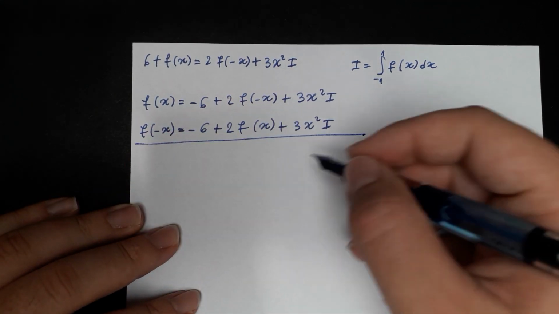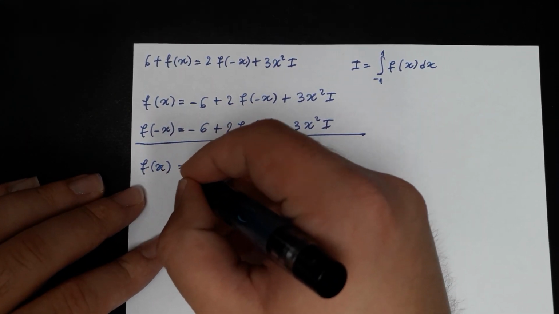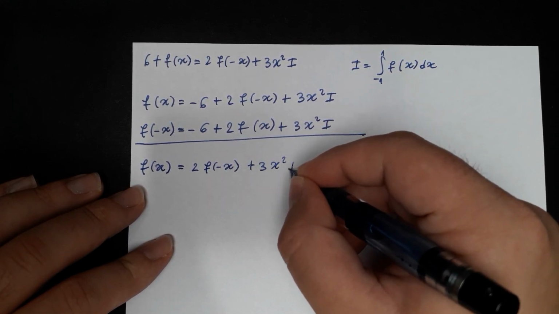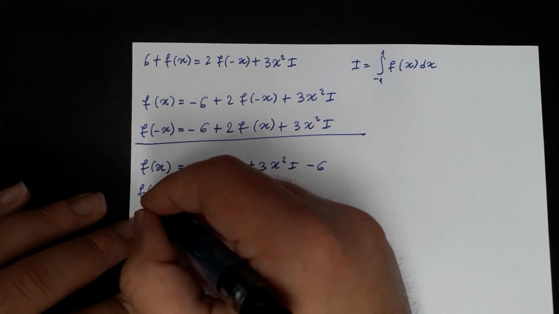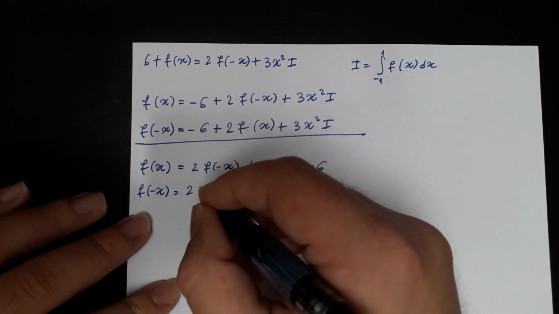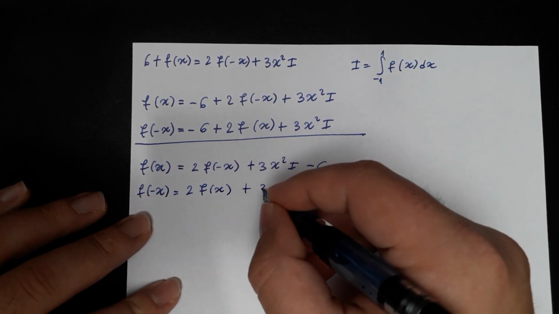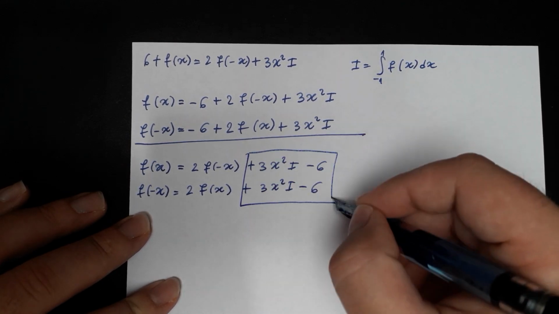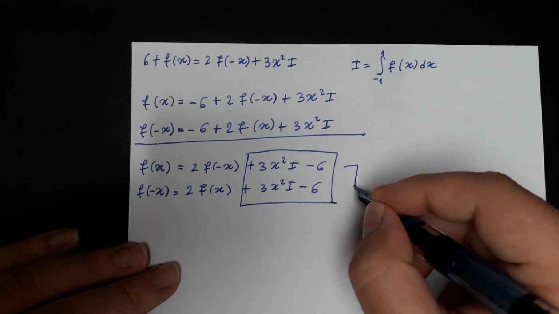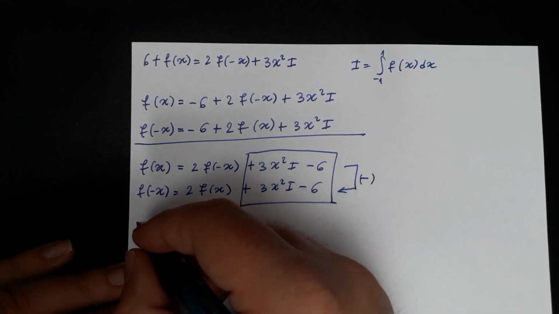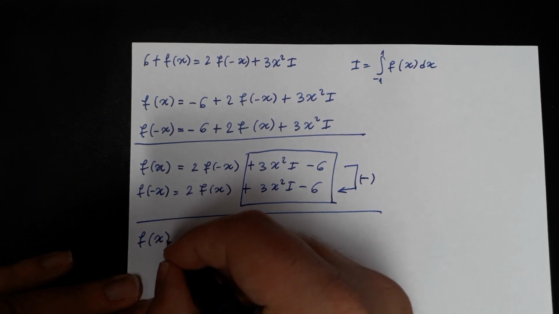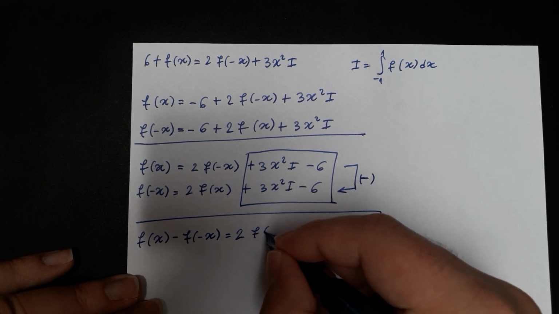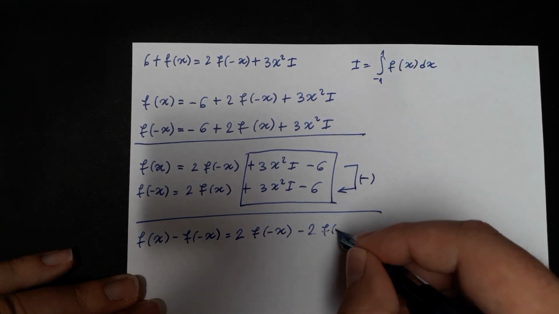At this point, what we can observe is that f(x) is equal to 2f(-x) plus 3x squared I minus 6, and f(-x) is equal to 2f(x) plus 3x squared I minus 6. These parts of the equations are the same. So if we subtract one equation from the other, we are going to get that f(x) minus f(-x) is equal to 2f(-x) minus 2f(x).